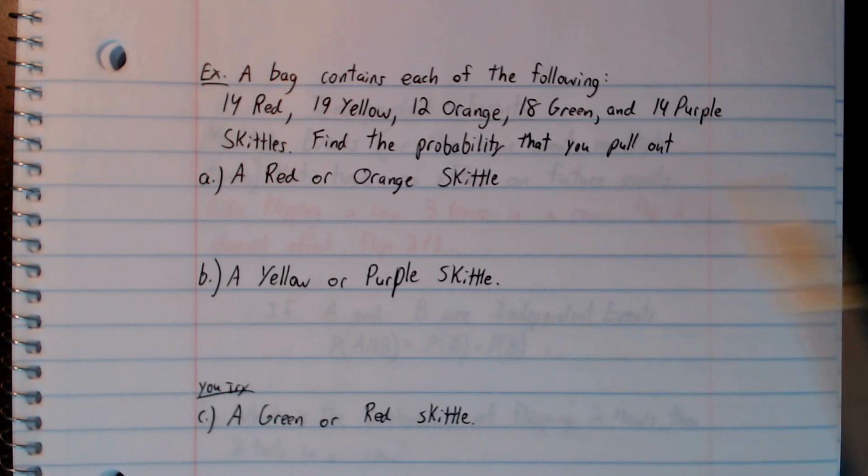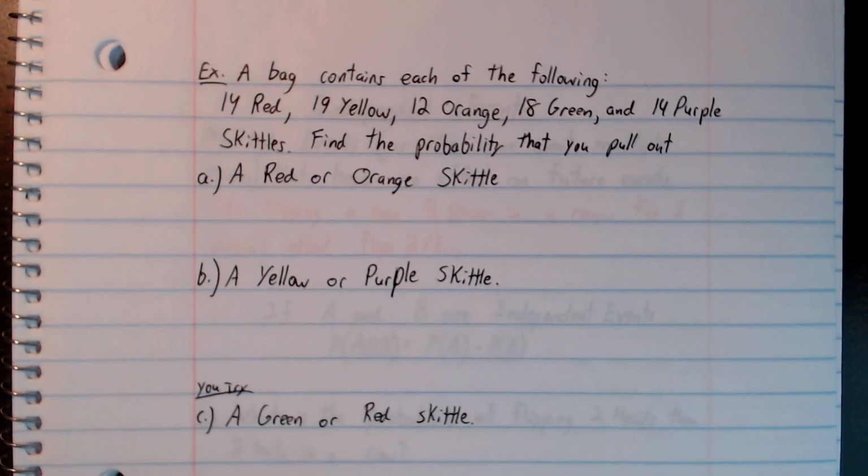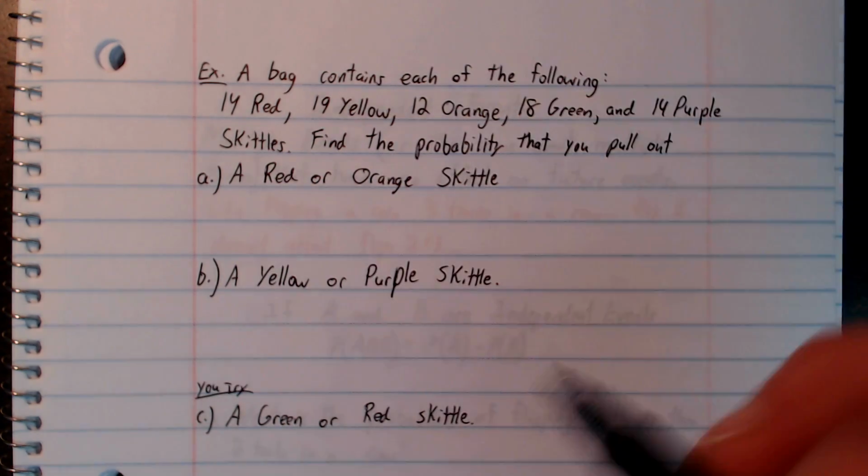So we have the 2 different categories. This would become one of those addition type problems. So first thing we need to do is figure out how many Skittles we have total. 14 red, 19 yellow, 12 orange, 18 green, and 14 purple, for a total of 77 Skittles.